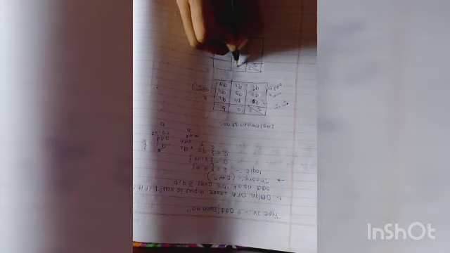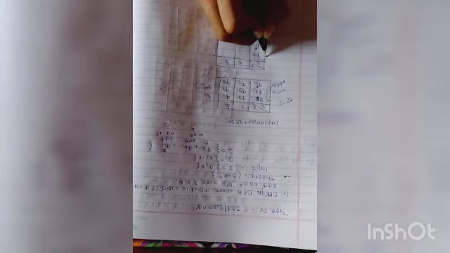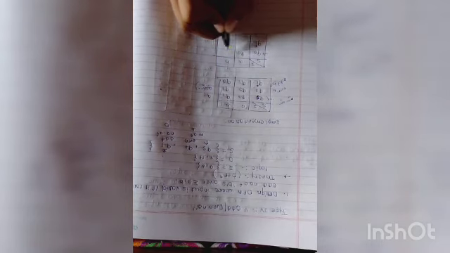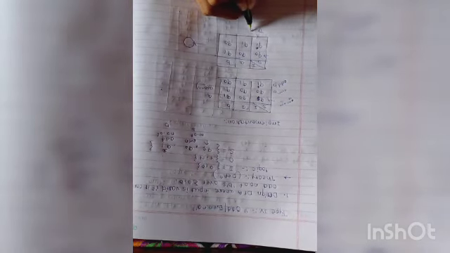The transition table: states Q0, Q1, with input a, b. On Q0: a goes to Q0, b goes to Q1. On Q1: a goes to Q1, b goes to Q0. The transition diagram for the problem: Q0 is the start state, Q1 is the final state.